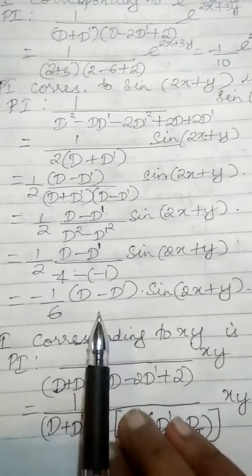Now corresponding to the third term, that is xy, the particular integral is 1/((D + D')(D − 2D' + 2)) xy. Whenever we have xy, a polynomial, we write f(D') inverse. That is what we are doing here. First we'll apply it for the first factor. Thereby we'll get (1 − D' − D/2) inverse times xy.